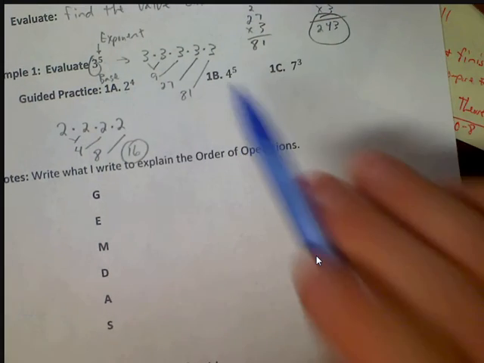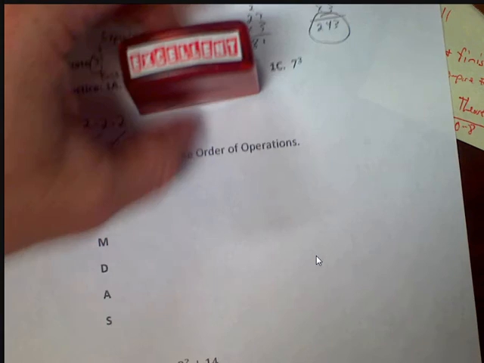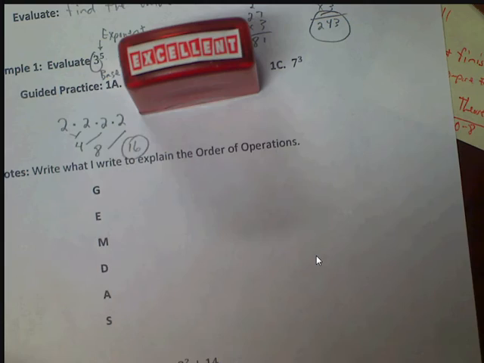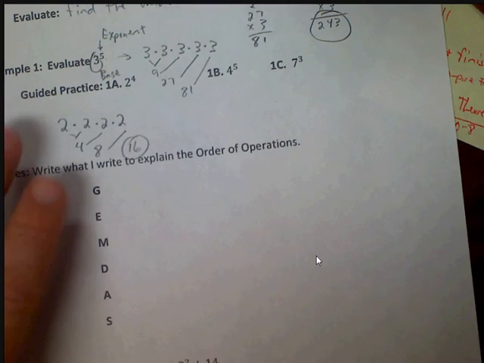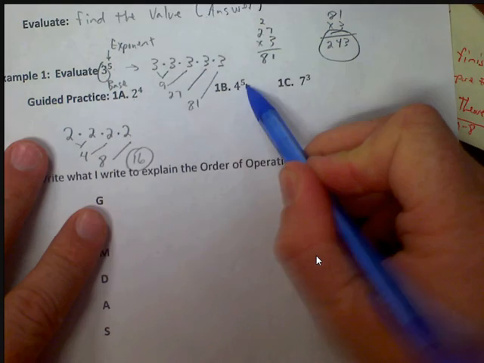1B. 1B matches the book. Go ahead and pause the video and try. 4 is my base. 5 is my exponent.